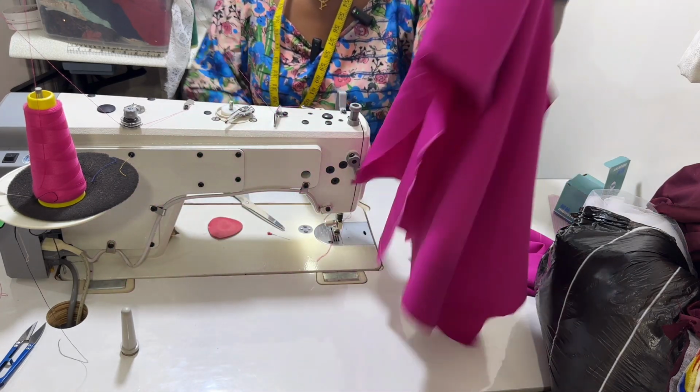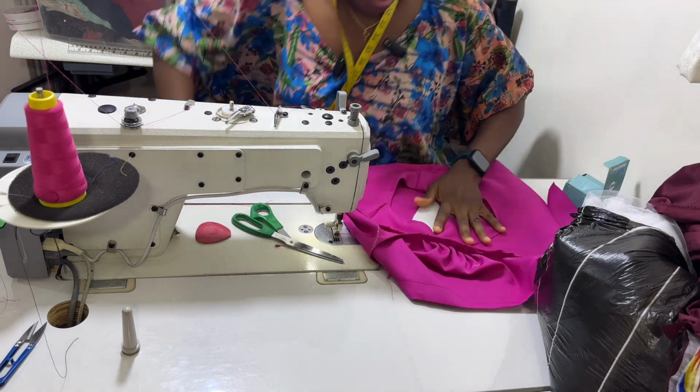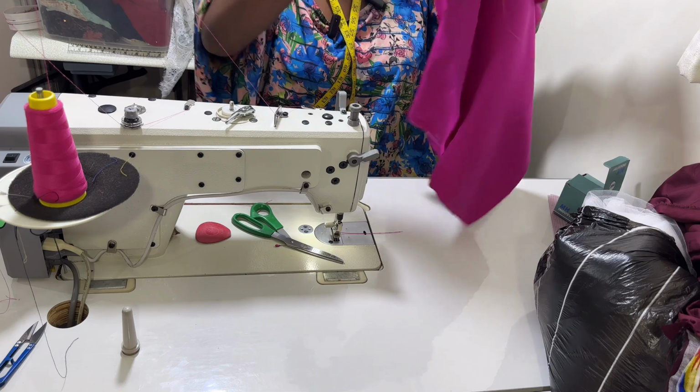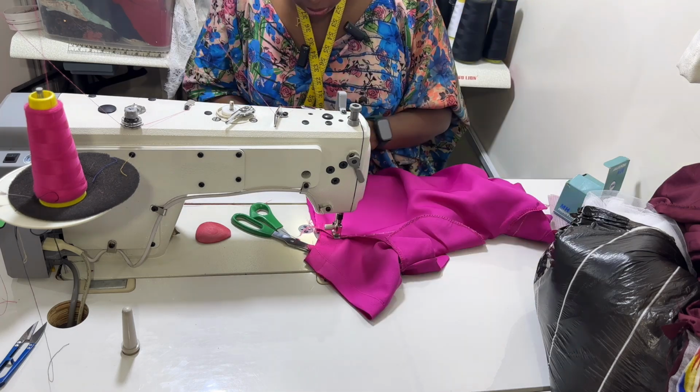You see. So we are going to close the side with 1.5. I added 1.5 for the seam allowance, so we are closing it with 1.5.